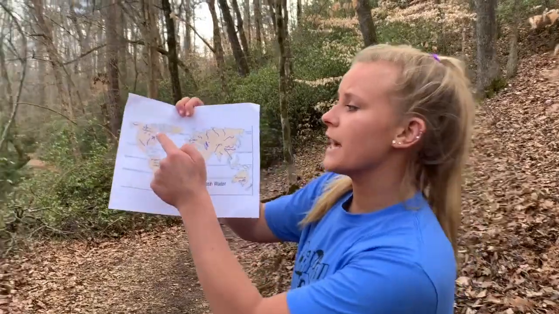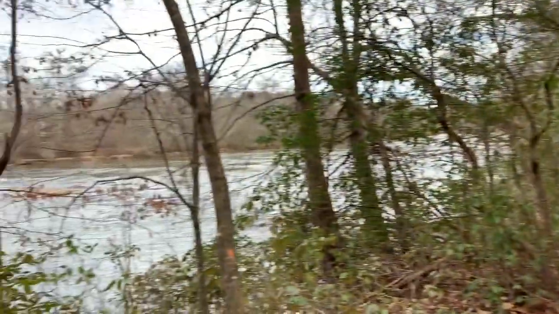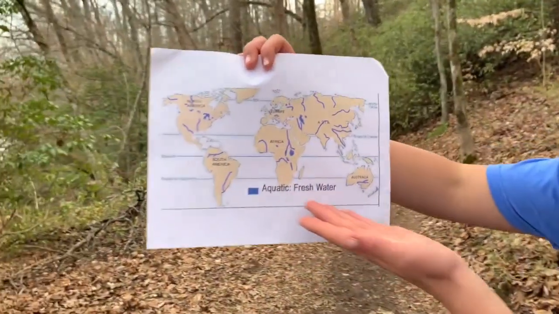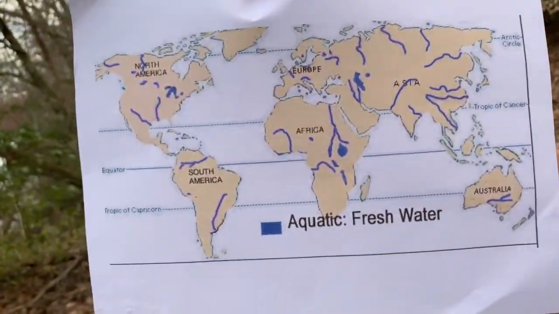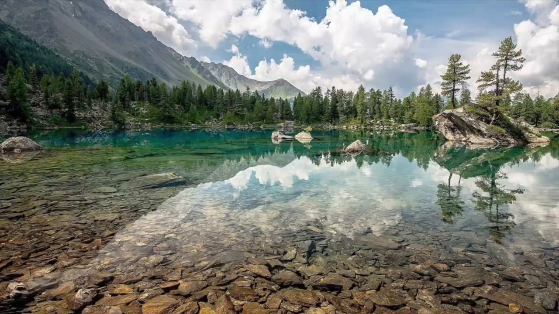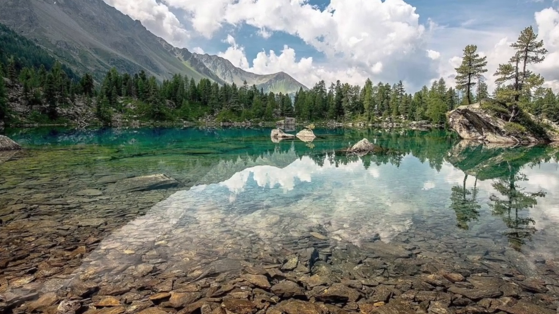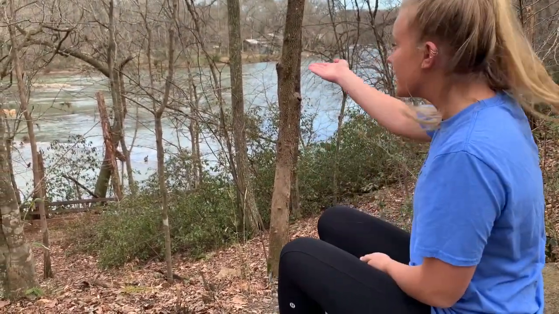Well, today we're taking you to the freshwater biome here at the Chattahoochee River in the United States of America. They occur everywhere, all over the world, as you can see on this map. Wow, look at all that beauty. The freshwater biome consists of ponds, lakes, streams, and rivers, like this one you see here.